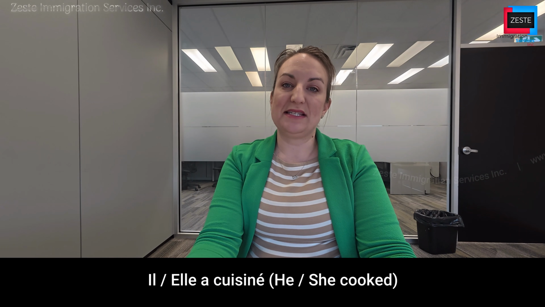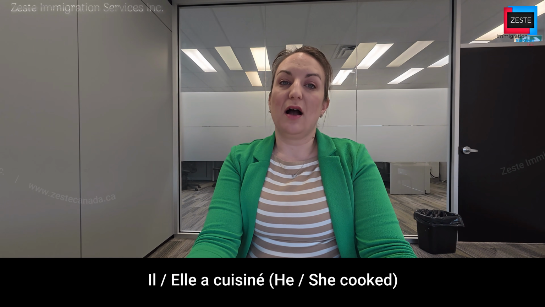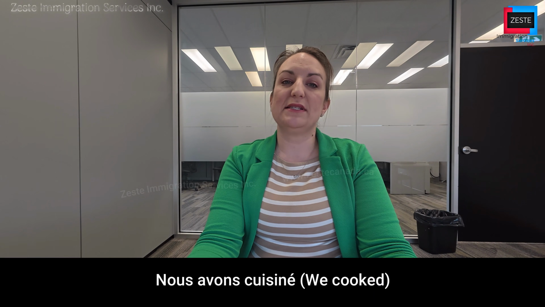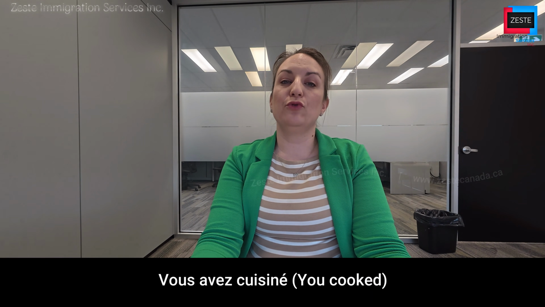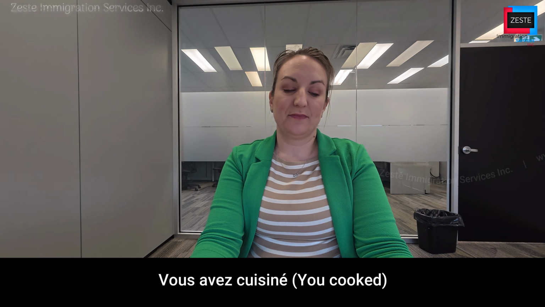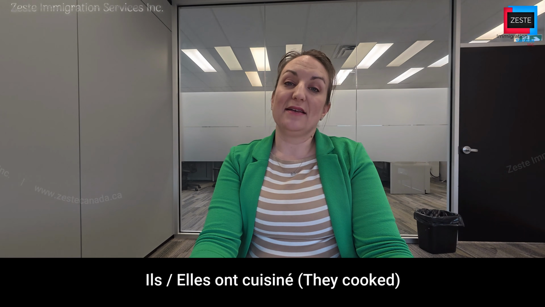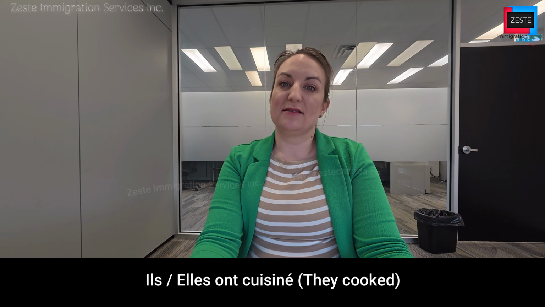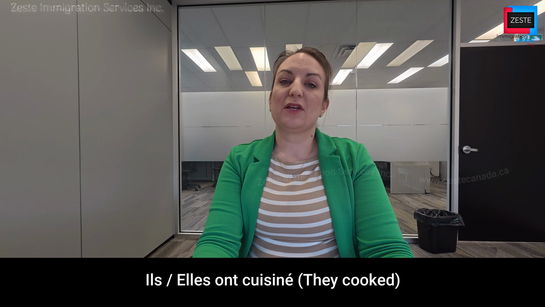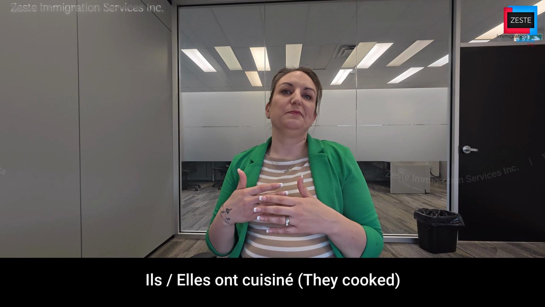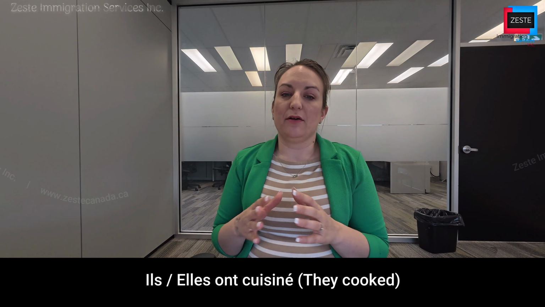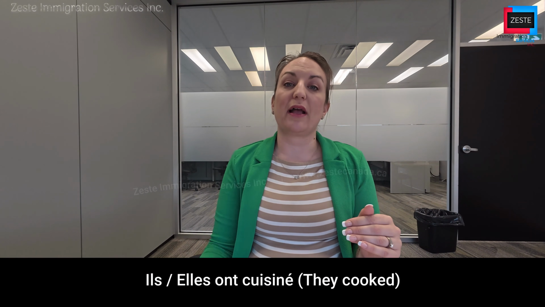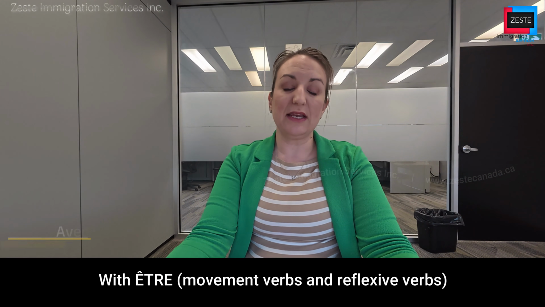Il a cuisiné. Elle a cuisiné. Nous avons cuisiné. Vous avez cuisiné. Ils, with an S, ont cuisiné. Elles, with an S, ont cuisiné. So that's how it would sound with the majority of the other verbs when you're using avoir as the auxiliary.